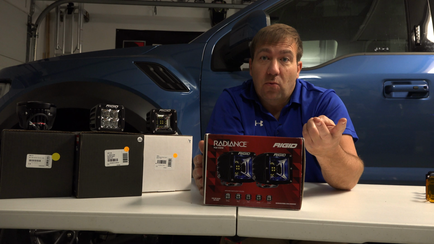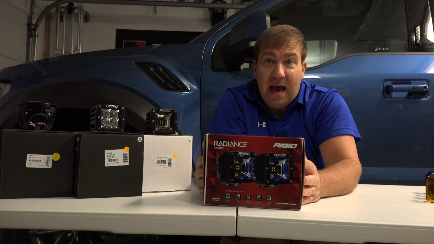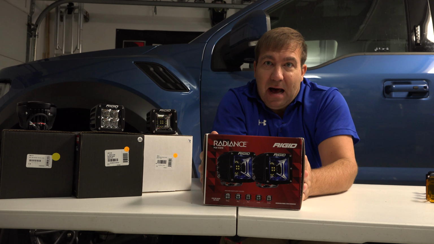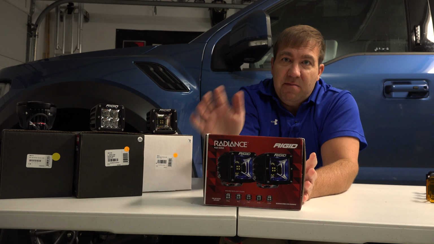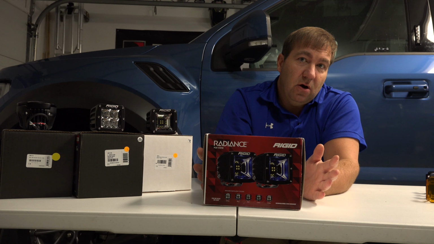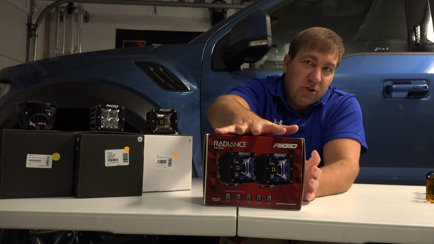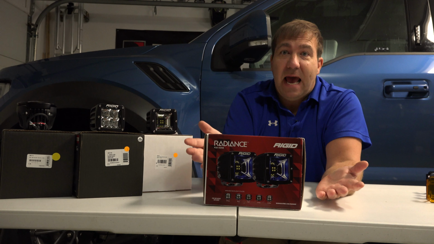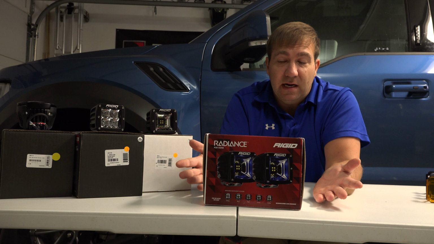They come in blue, red, amber, and a white backlight with a white fog light. So they get this box and they see the blue and they immediately think they got the wrong light. So the picture is a generic picture of Radiance lights in general. It just happens to be a picture of a blue Radiance light.